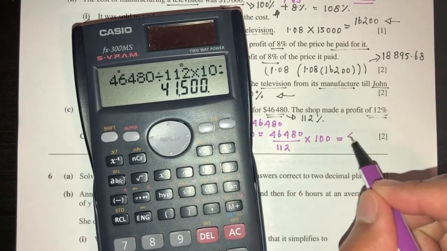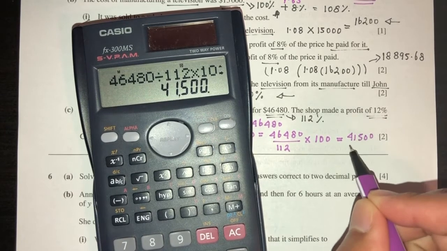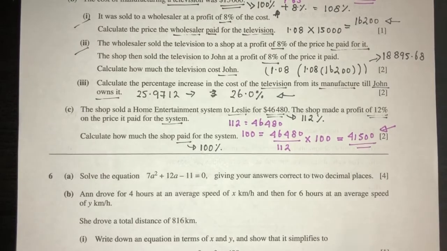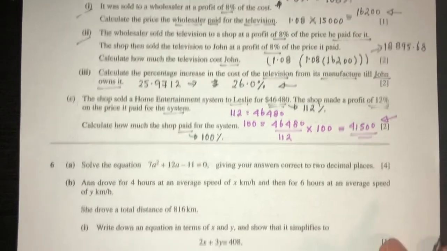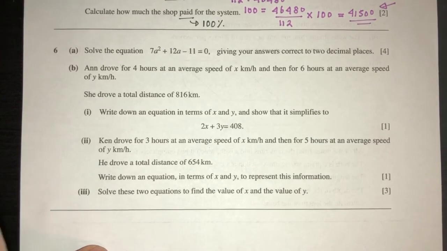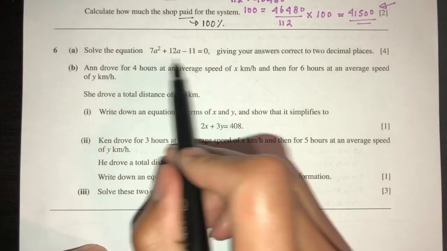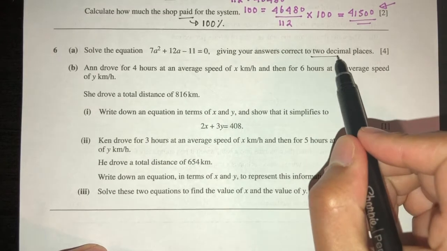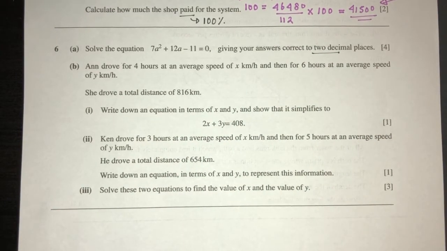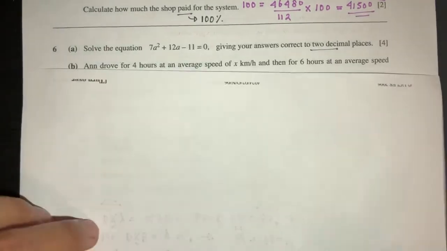41,500 will be your answer for this part C. And that is your question number 5. Let's move on to question number 6. So solve this equation, giving your answer correct to 2 decimal places. For this one, I don't have enough space, so let me use this space.